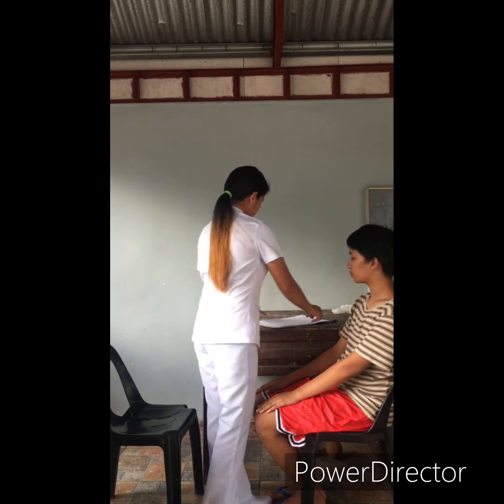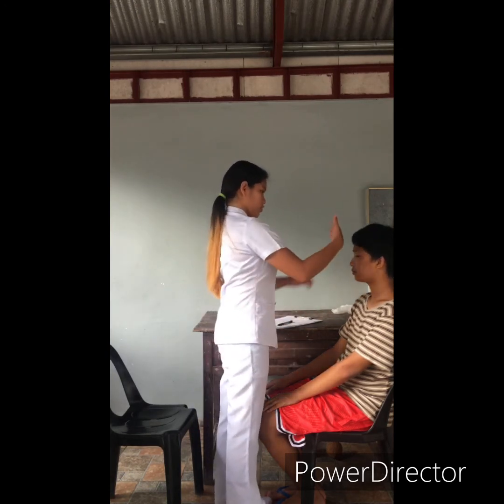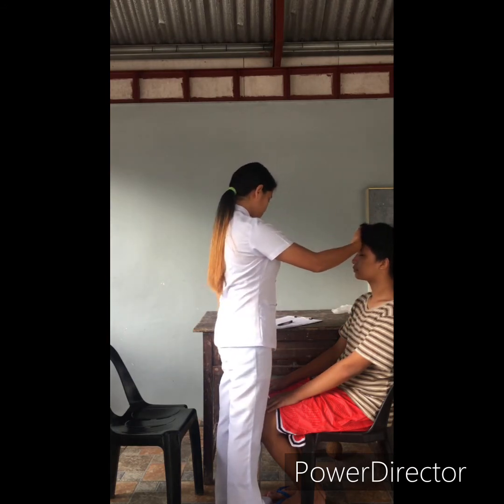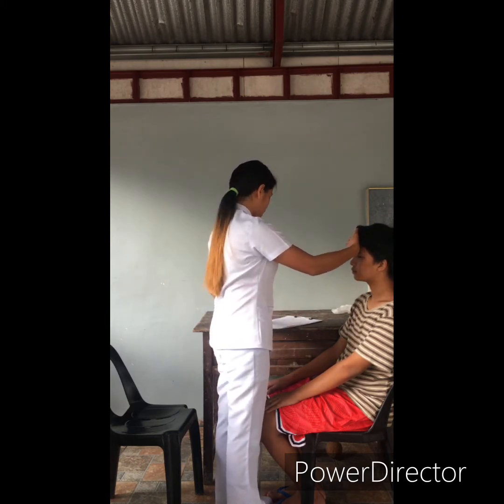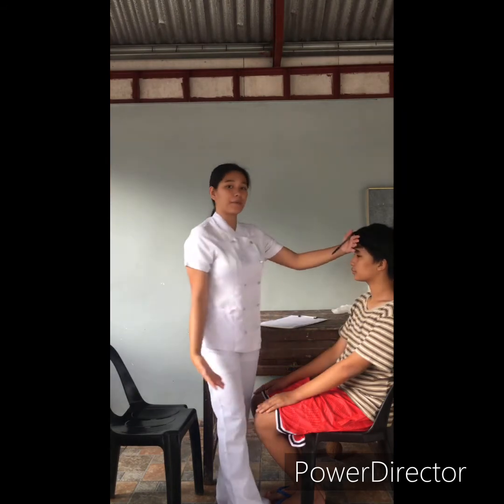Let's proceed with the second part of the assessment, which is palpation. We are going to palpate the skin temperature of my patient using the back of my hand because it is sensitive to temperature. Let me check. We are trying to feel for any signs of fever or infection. It looks like my patient doesn't have a high temperature or a low one. It seems that my patient has a normal skin temperature.